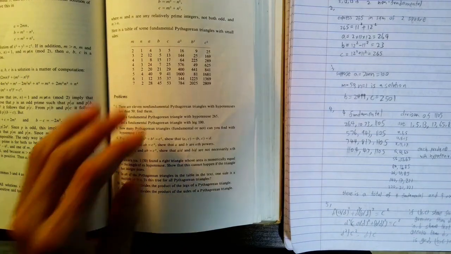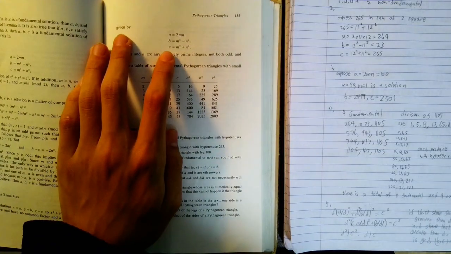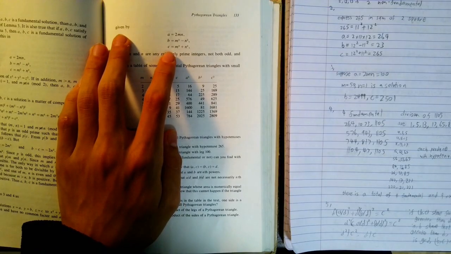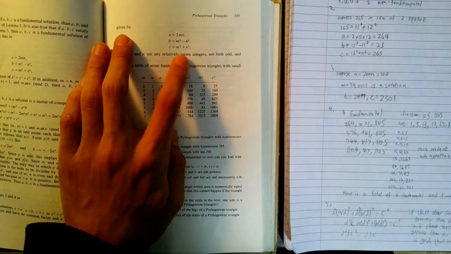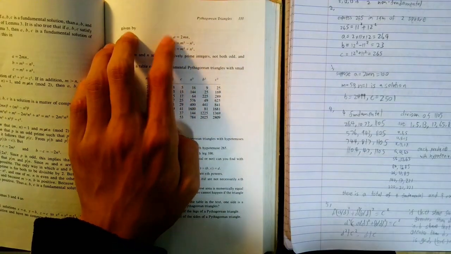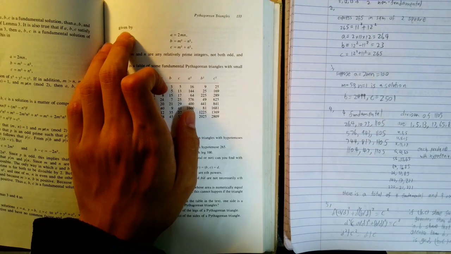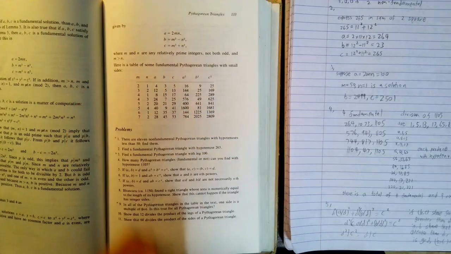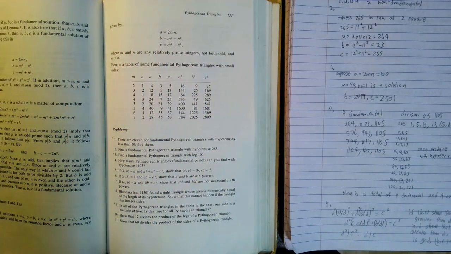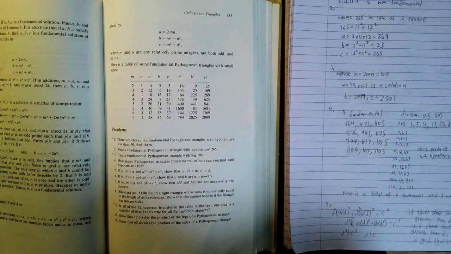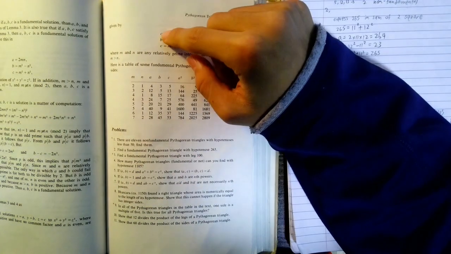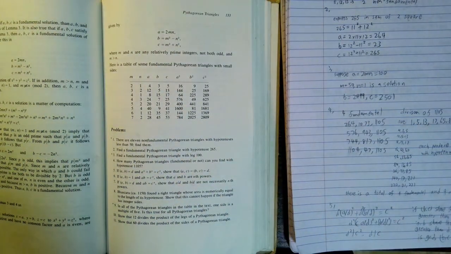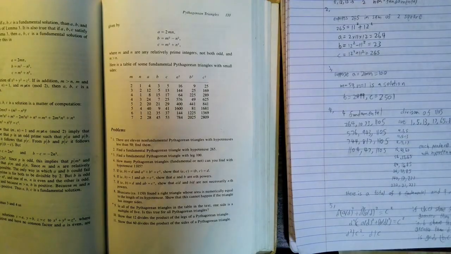The key takeaway for this chapter is that all of the fundamental Pythagorean triangles can be expressed in this form, where m and n are not both odd numbers and they don't share any factors. And for the non-fundamentals, you just multiply those a, b, c by some factor, and that's how you get any non-fundamental triangle. And let's begin.